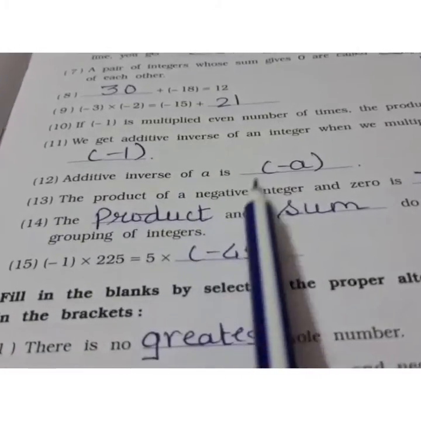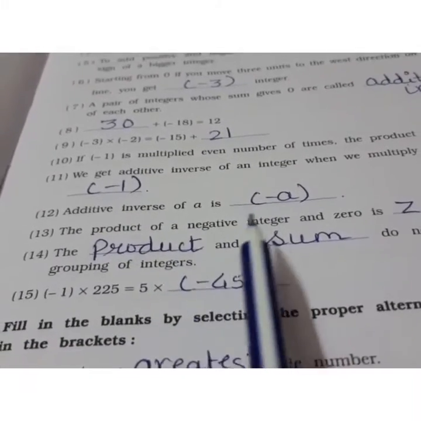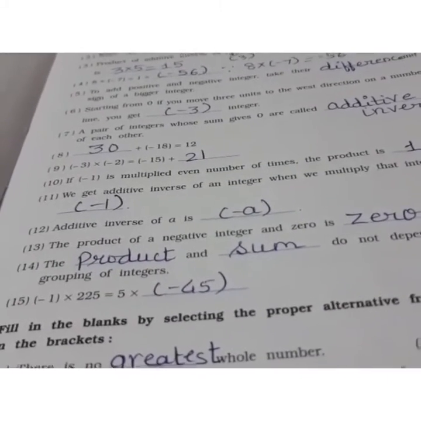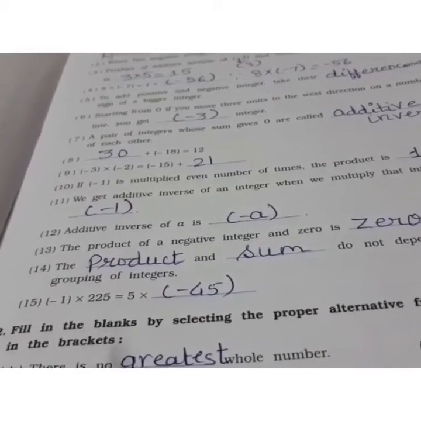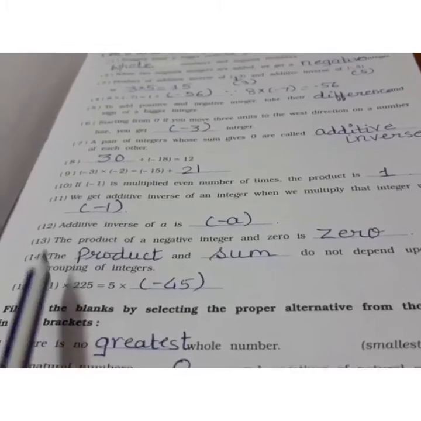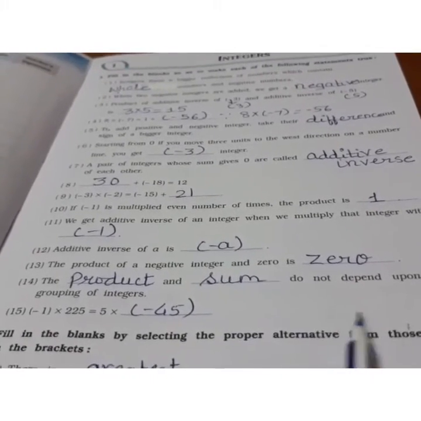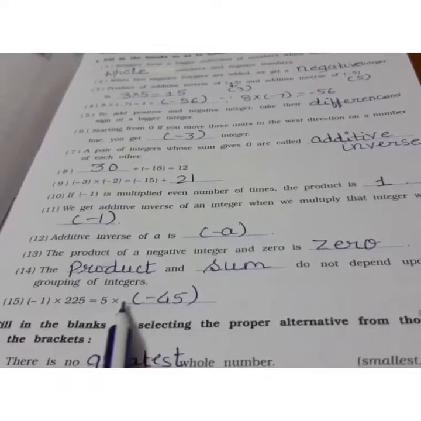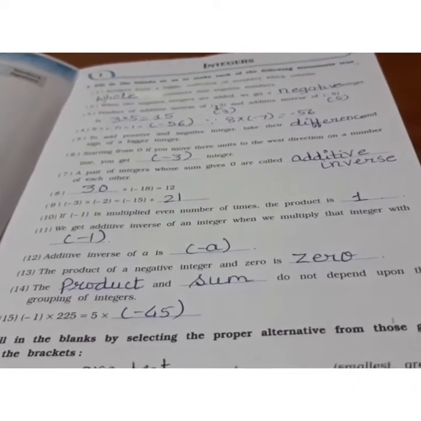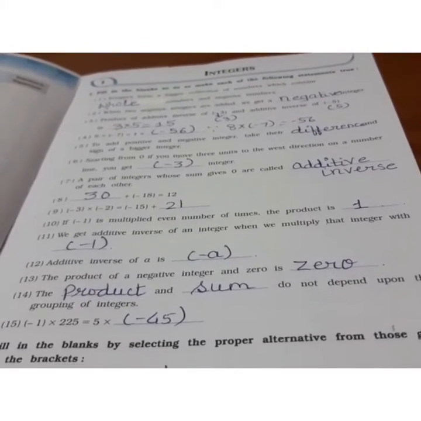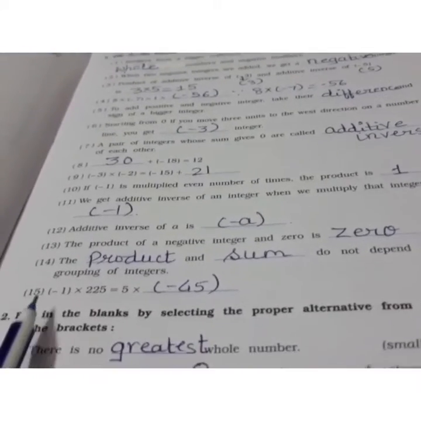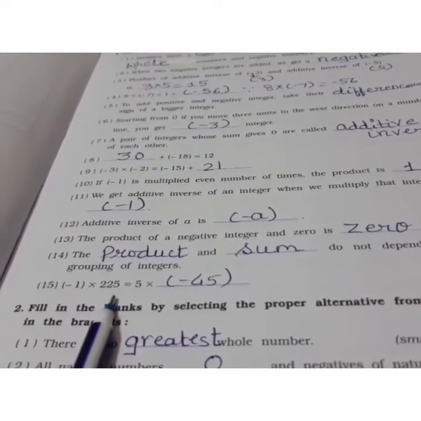Additive inverse of a is -a. The product of a negative integer and 0 is always 0. As you all know that any number multiplied by 0 is always 0. The product and the sum do not depend upon the grouping of the integers. That means the sum and the product, product means multiplication and sum means the addition of integers, does not depend upon the group of integers it belongs to.